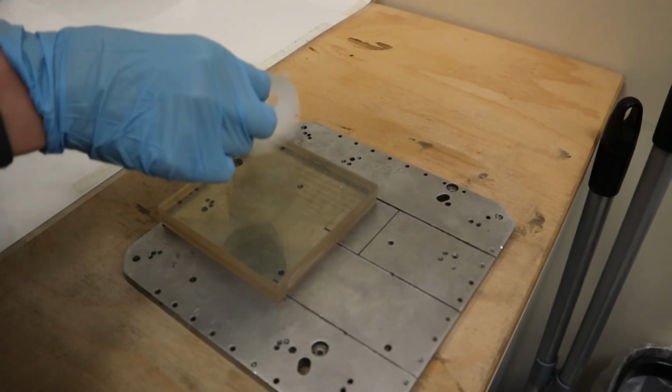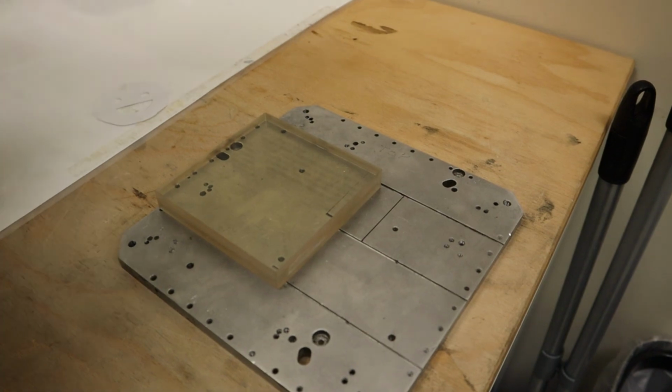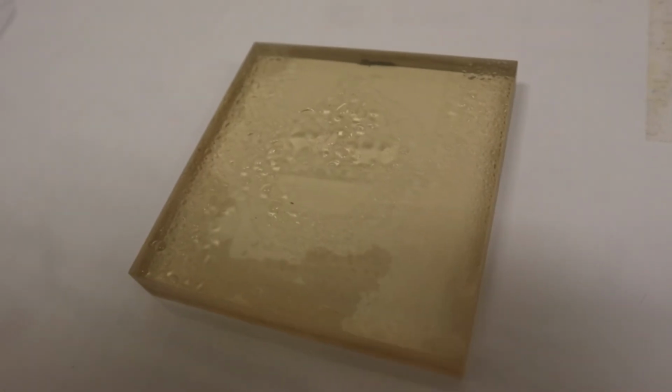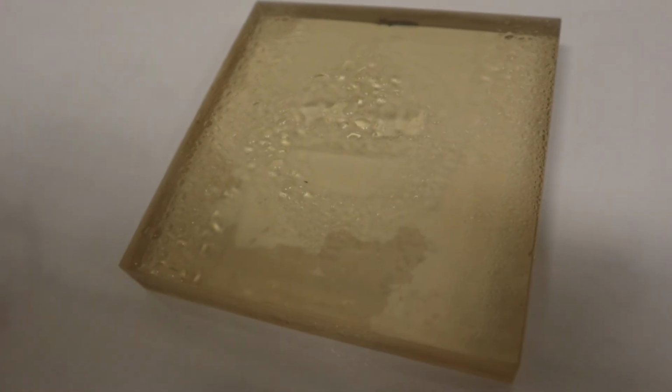Now, when we take the sample out, you can't really see the changes to the surface, but let's spray it with some water. Can you see it? Okay, now let's try that again, but let's spray it with some ink. See? Here you can see that the areas that were exposed to the plasma have become more hydrophilic and pull the water in.